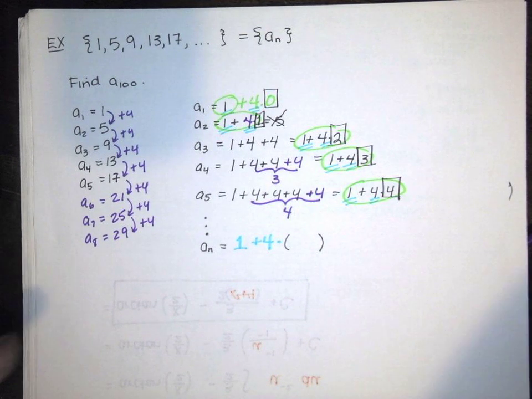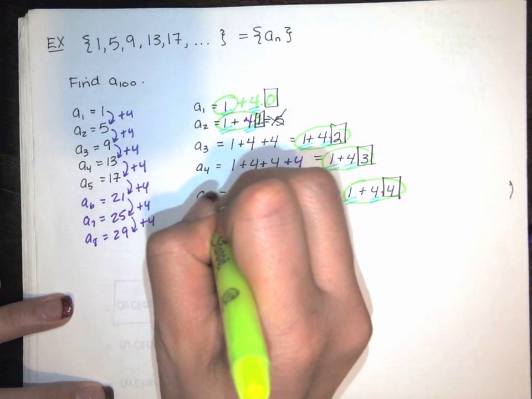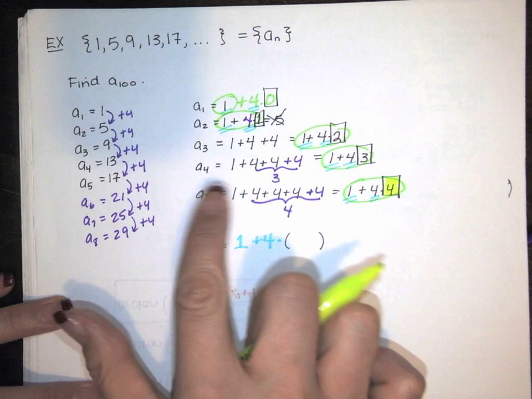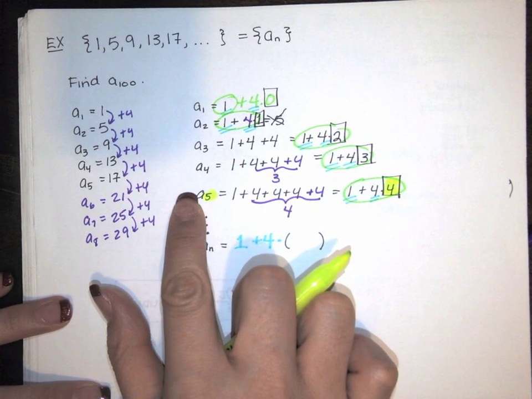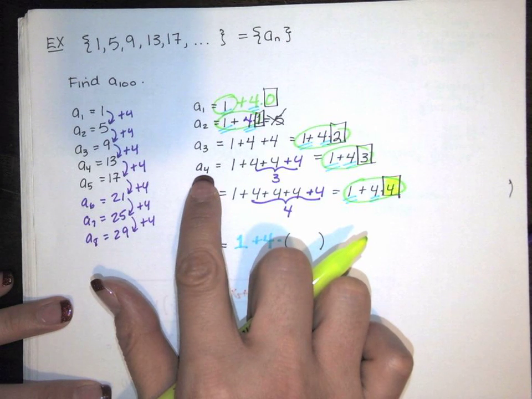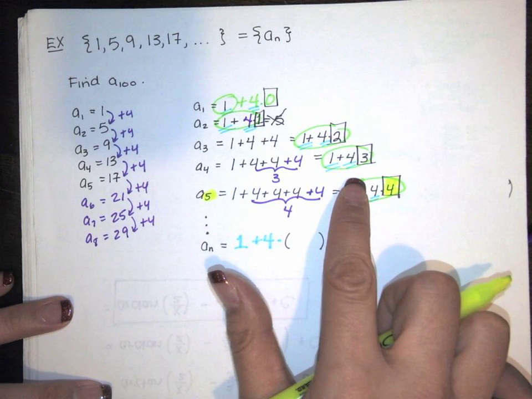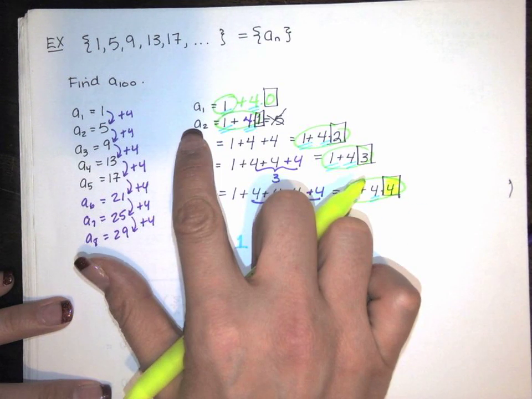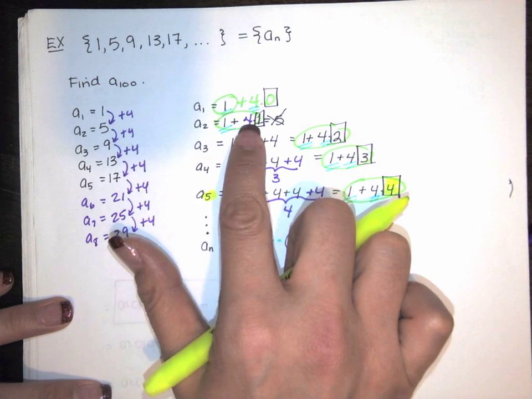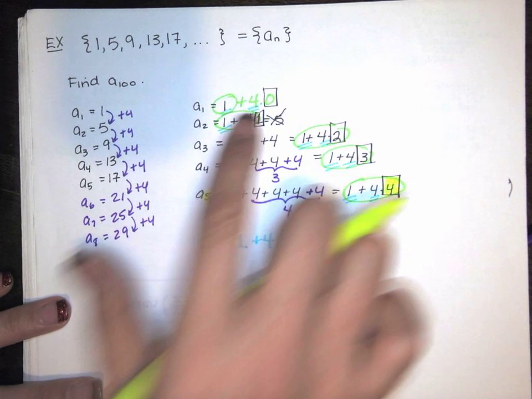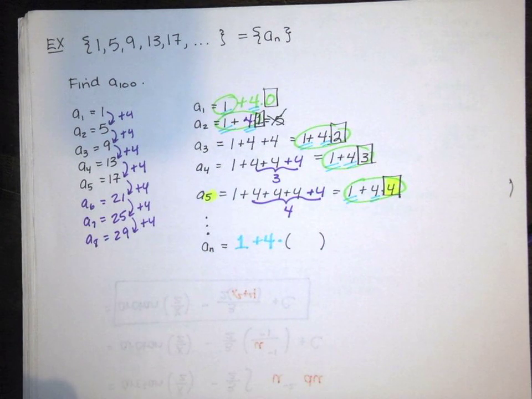Do you see the relationship between this 5 and this 4? Do you see that this is just 1 less than this? I hope you do. When that's a 4, what's 1 less than 4? It's 3. When that's a 3, what's 1 less than 3? It's 2. When it's a 2, what's 1 less than 2? It's 1. What's 1 less than 1? 0. So the pattern even holds all the way back to that first term.